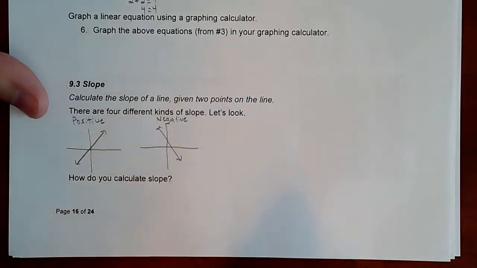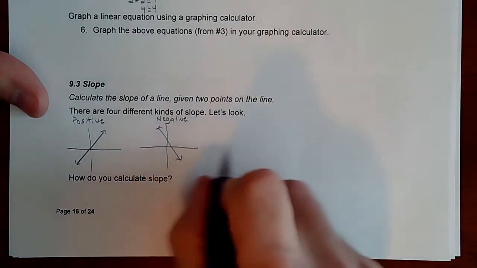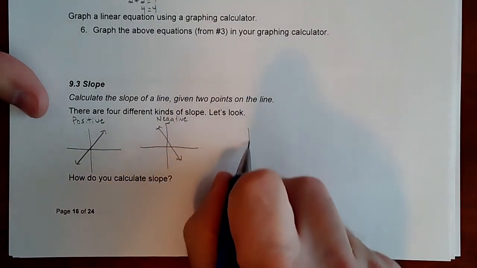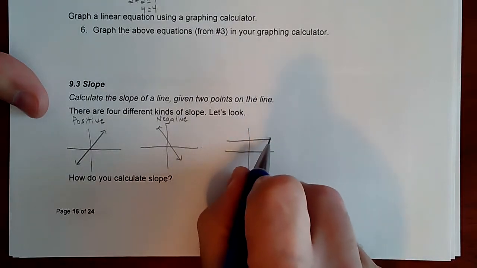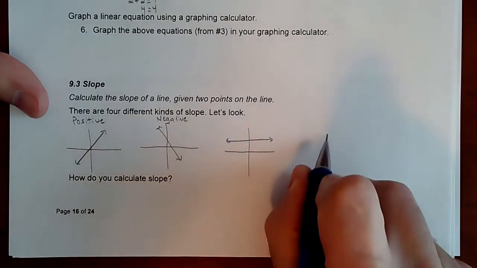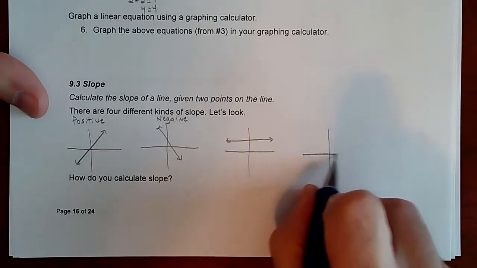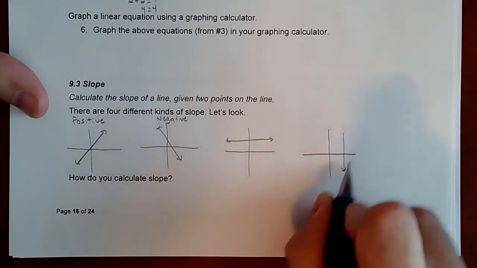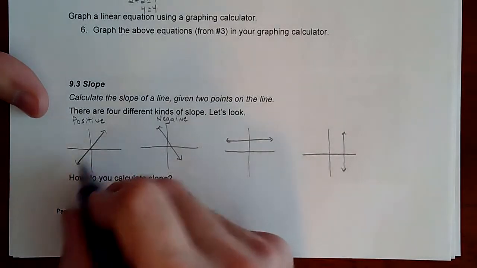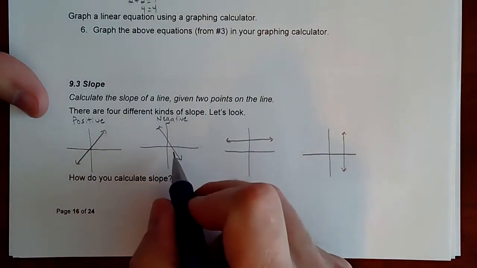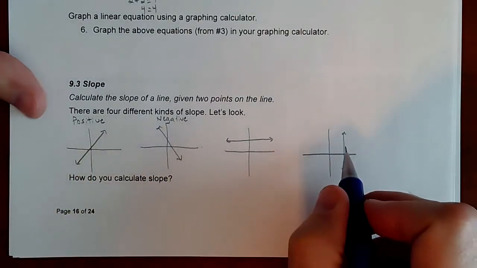But there are 2 other looks for this. Let me do the 2 visuals. One of them is if you just have a horizontal line, and the other one is if you have a vertical line. So these are not like these 2. This is just a positive slope, graph goes up. This is a negative slope, graph goes down. These are your special cases.